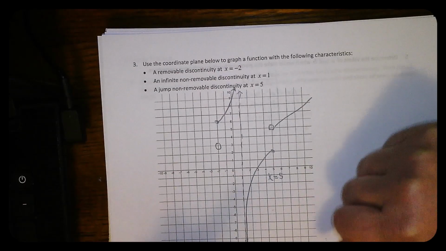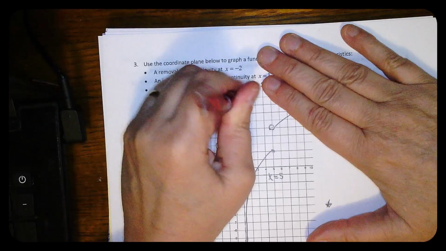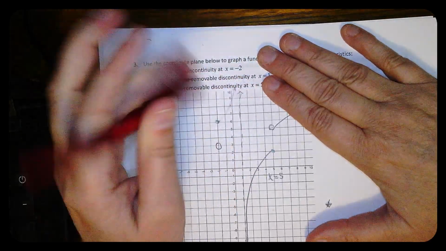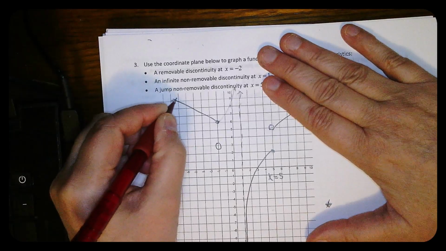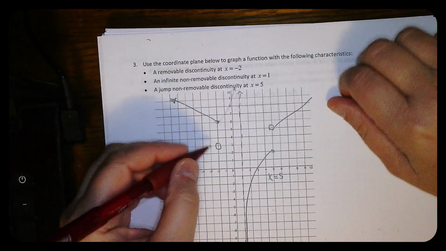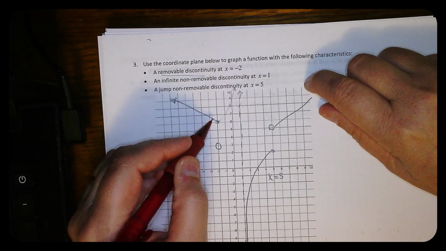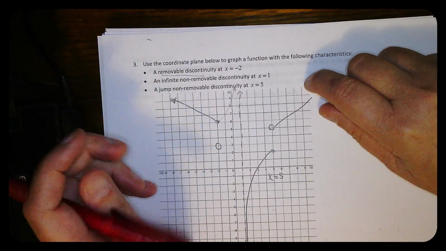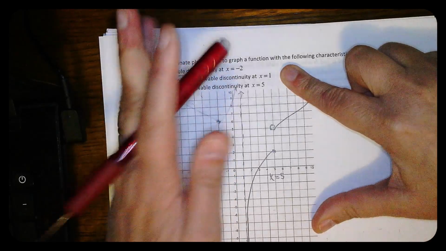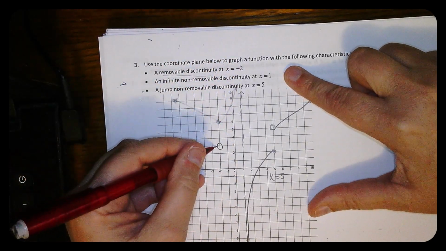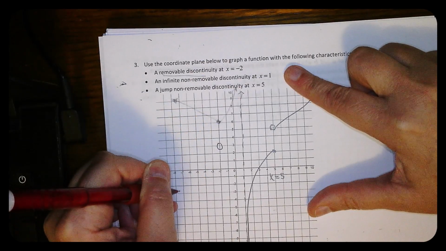All right, now this last part, this jump discontinuity, oh, see, I don't like that. That wouldn't be a function. So let's make this go this way because I don't want to break the vertical line rule. Okay, I need this limit to exist if I want it to be removable. So it has to exist from the left and the right.